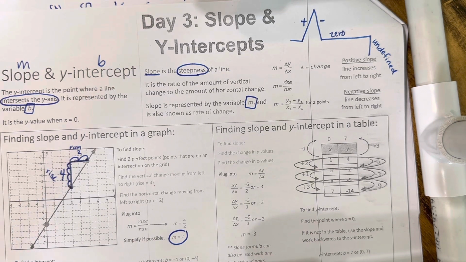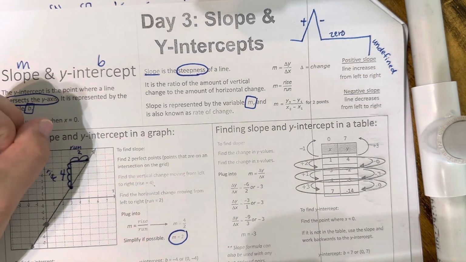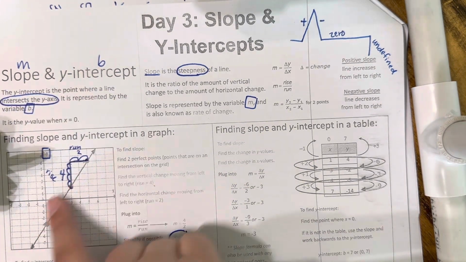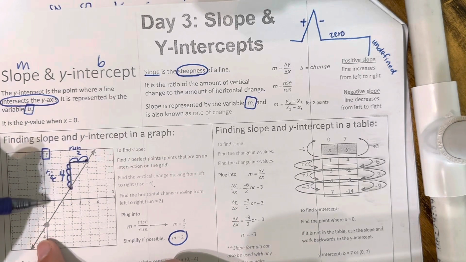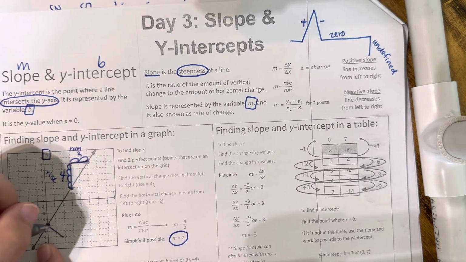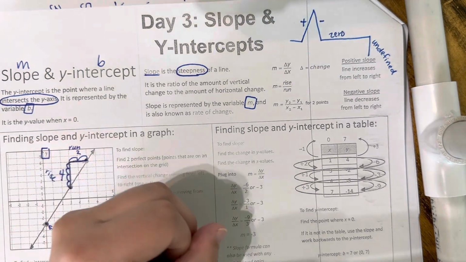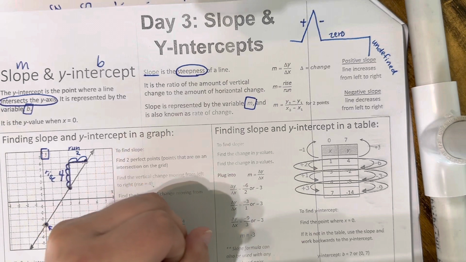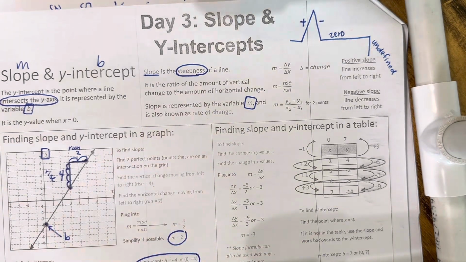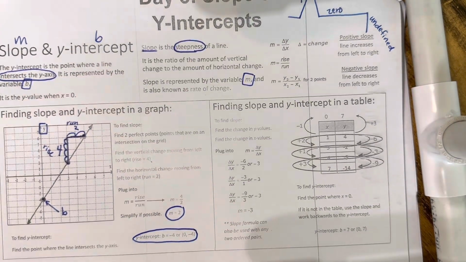Then my y-intercept is where my line crosses the y-axis. So here's my y-axis. Where does that line cross the y-axis? Well, it crosses right here. That's my B. So my B is -4. Or if I were writing it with the ordered pair, it'd be (0, -4). So that's if I'm given a graph.